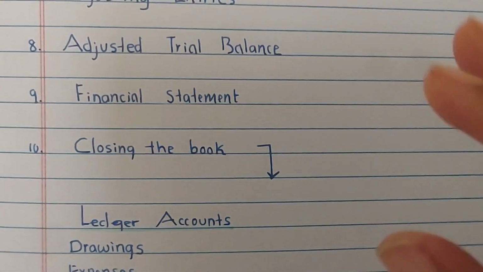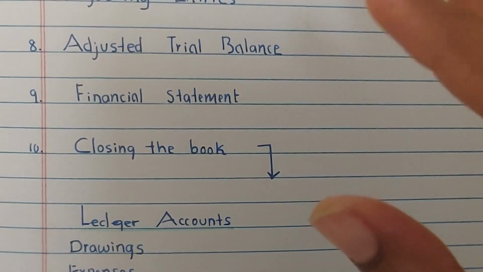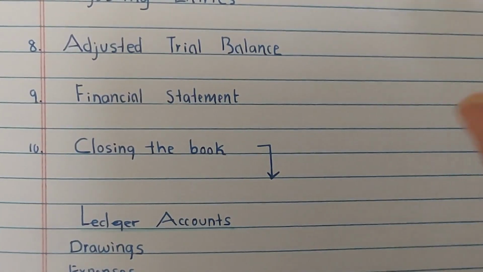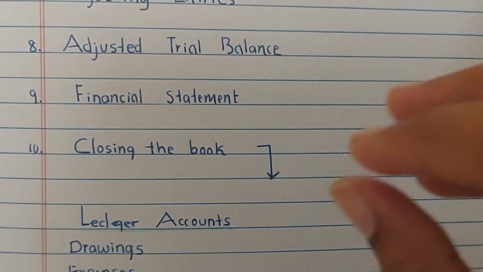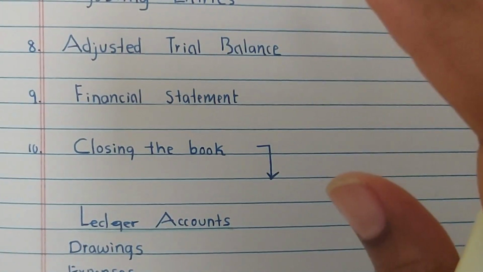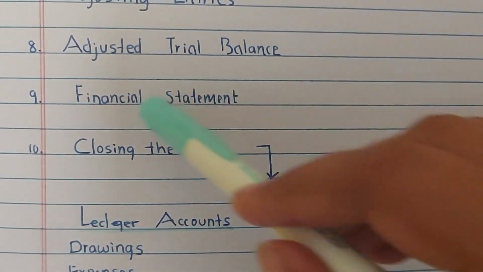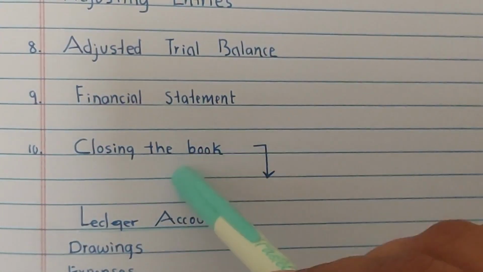These are the two temporary accounts. These two accounts are closed with the retained earnings account. Then we have to prepare a third trial balance and check whether the balances are matching. This is the entire accounting cycle.